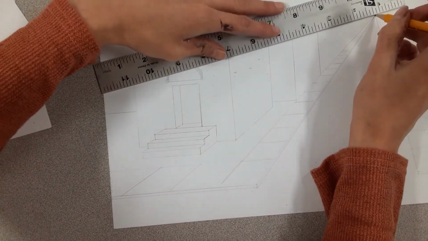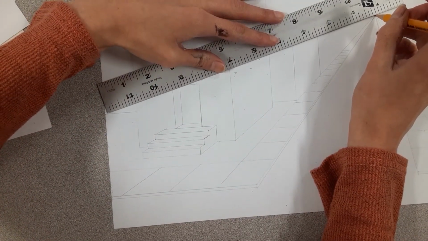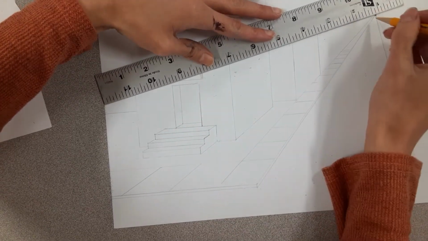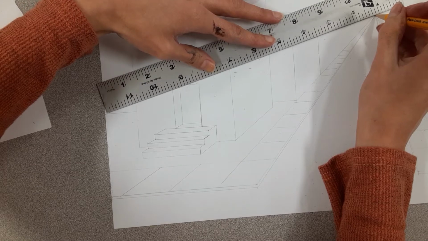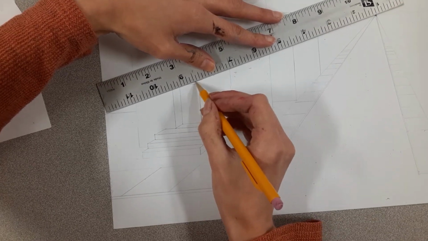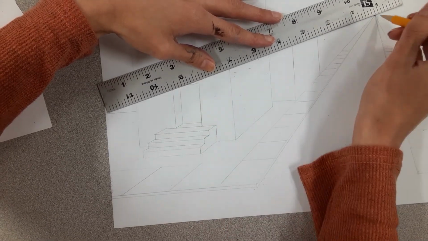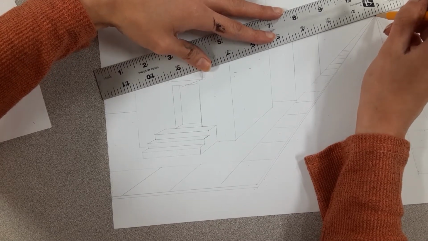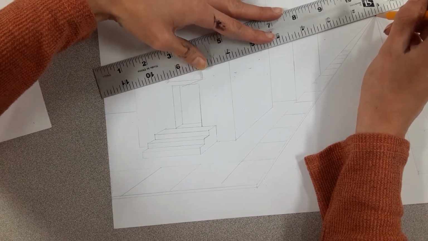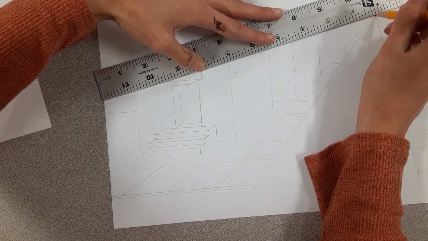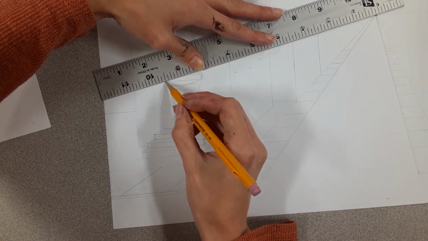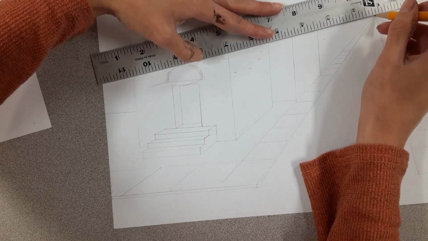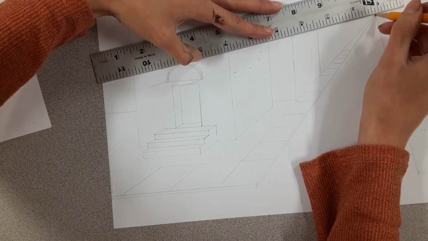Okay, so from the vanishing point, the corners. Where'd it go? I can't see. There it is. Extending this out a little ways. Now I'm going to move on to my other corner. Where is it? Found it. Extend that on out a little ways. And now the top edge. Do not forget to do the top edge.